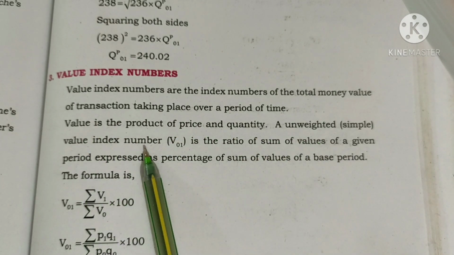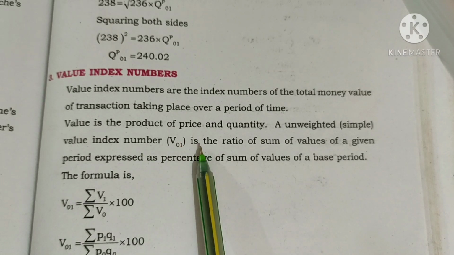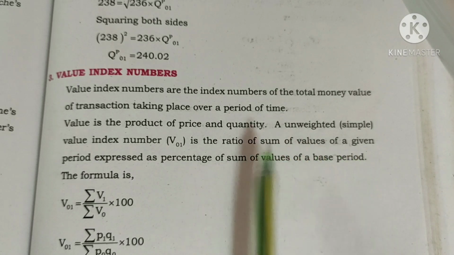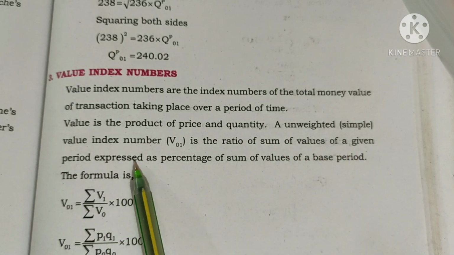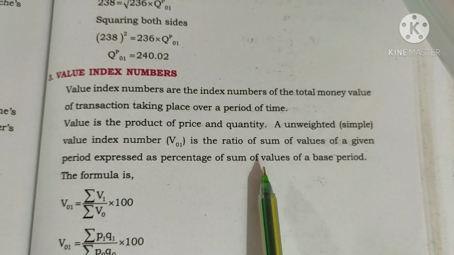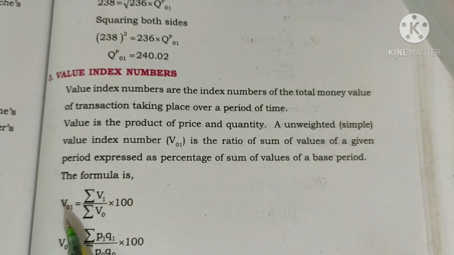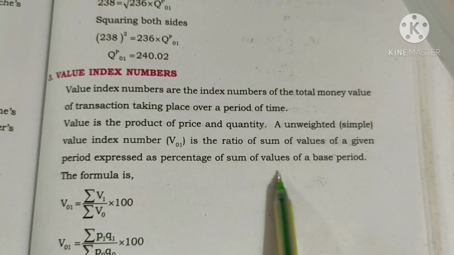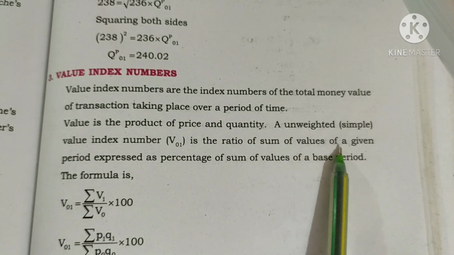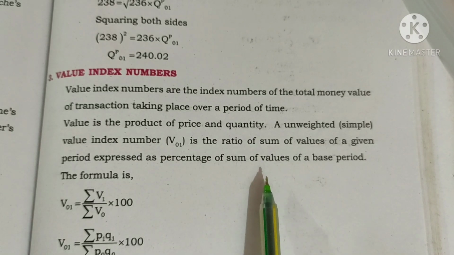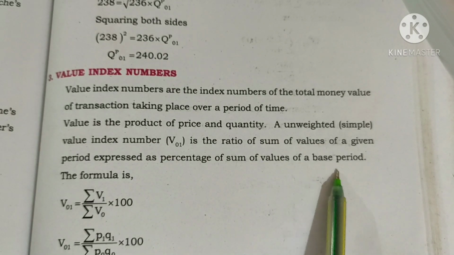The unweighted value index number, represented as V01, is the ratio of the sum of values of the given period expressed as a percentage of the sum of values of the base period, and the formula is given by V01 equal to sigma V1 divided by sigma V0. It is the sum of the values of a given period expressed as a percentage of the sum of the values of the base period.